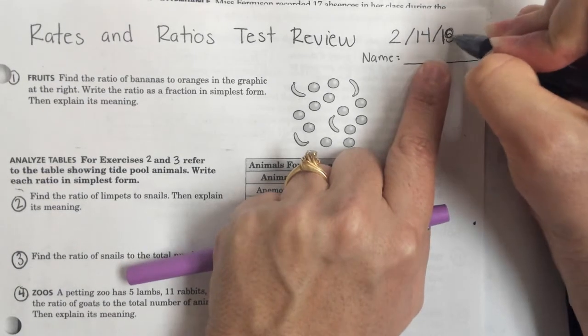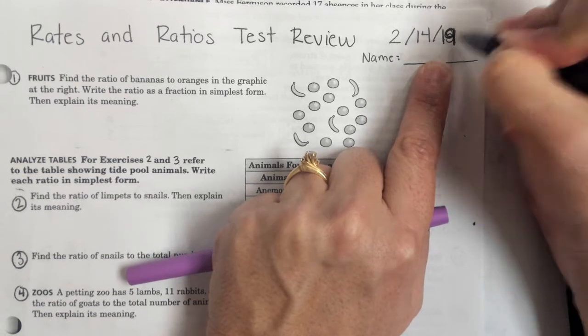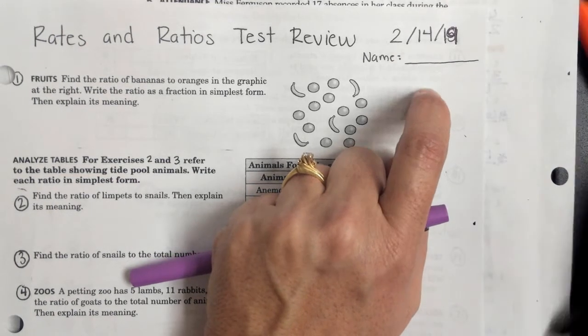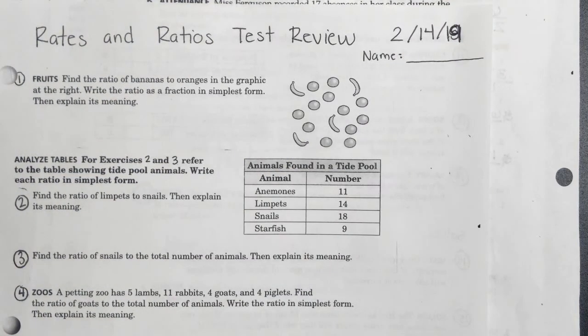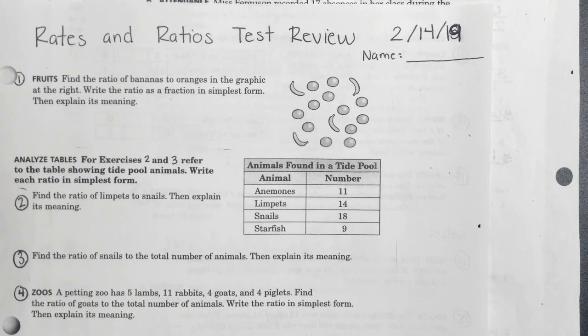But anyway, we are reviewing for tomorrow's 100-point test and going through some more practice problems. We just went through the review from yesterday, just kind of checking it. So here we go. Start now. We've got number 1 here.